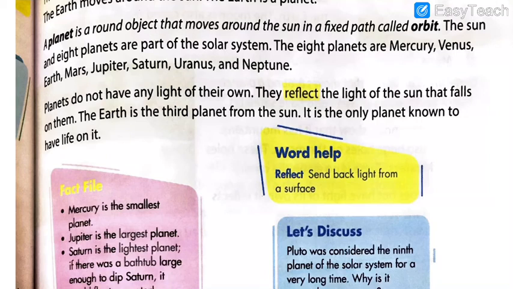Like that, all the planets do not have light of their own. They reflect the light of the sun that falls on them. See, in the morning you can see that the sunlight falls on the earth. Still in the summer season, how hot we feel. Just imagine how big and hot the sun might be over there originally.